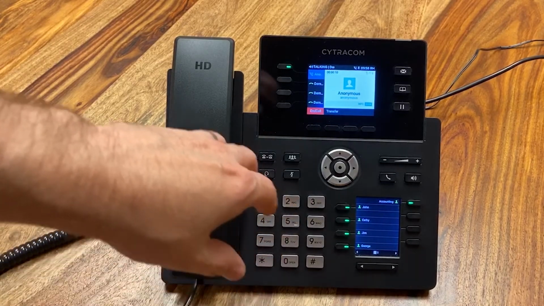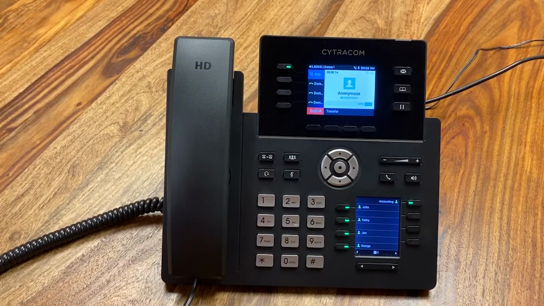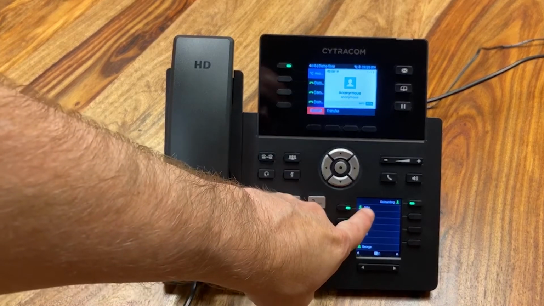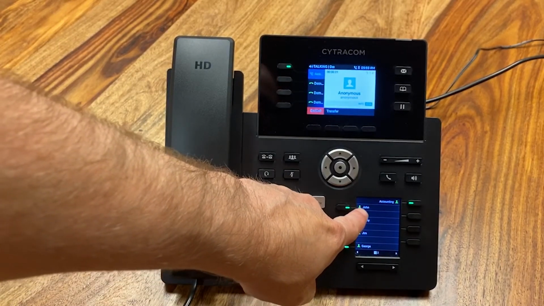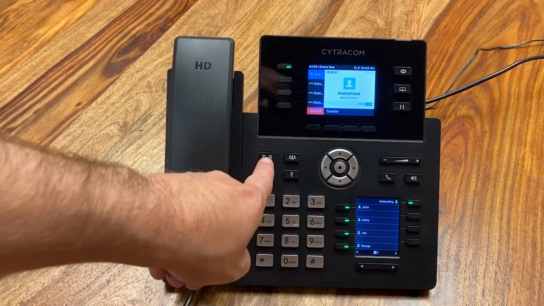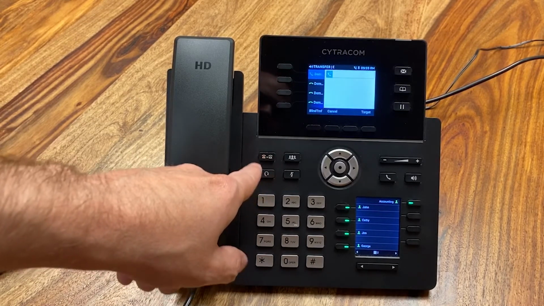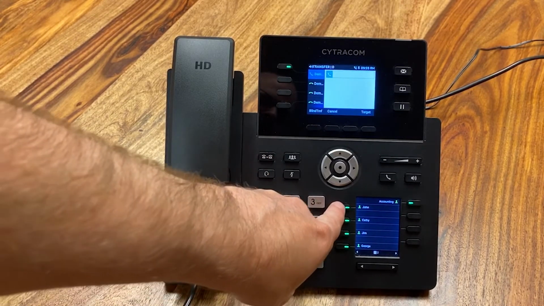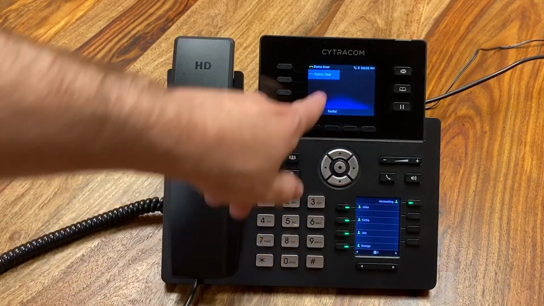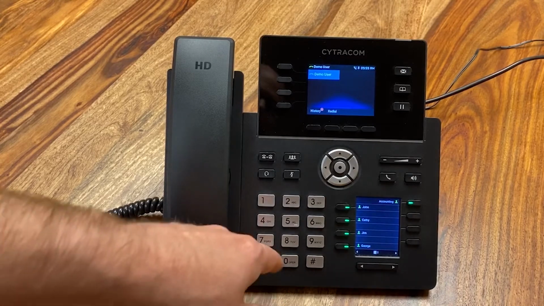Okay, so we have an active call that we already answered up here, and I'm going to show you how we're going to transfer this call to John. That's listed right here on the small screen at the bottom. So since the call is already active, we're just going to press the transfer button here, and then who we want to transfer it to, which is John. You can see the call goes away, and now it rings John's phone.